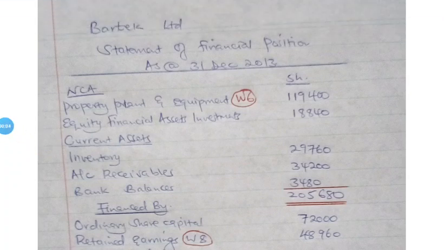Hello everyone, let us continue from where we stopped in our previous session. Now we are supposed to prepare the statement of financial position. So you write Bartek Ltd statement of financial position as at 31st December 2013.